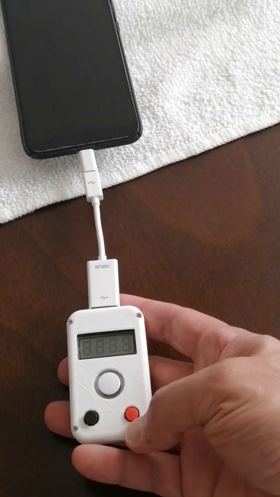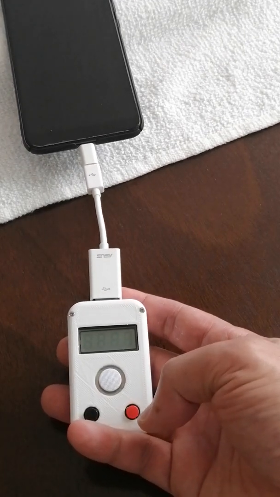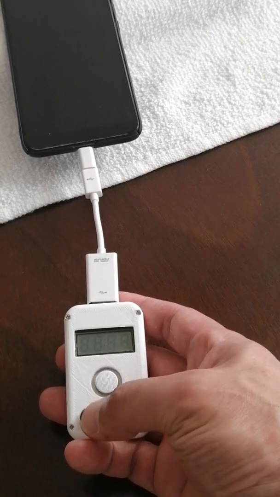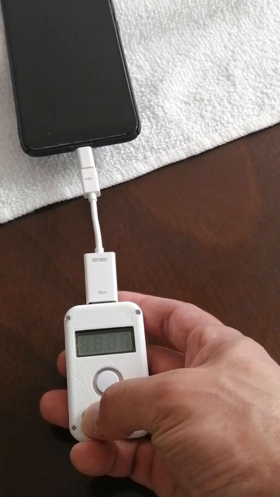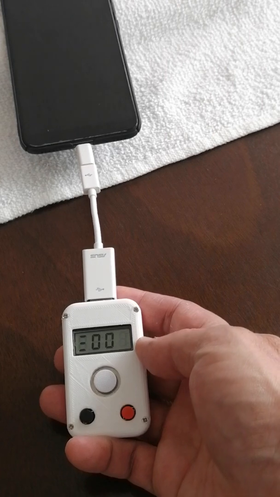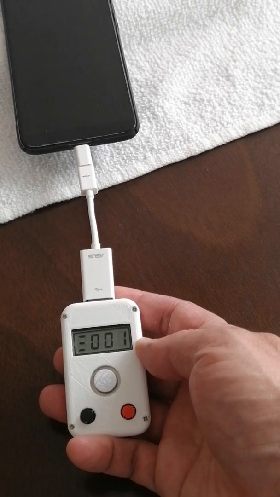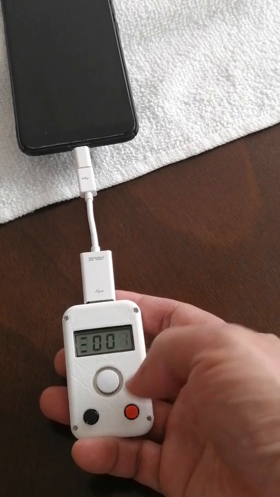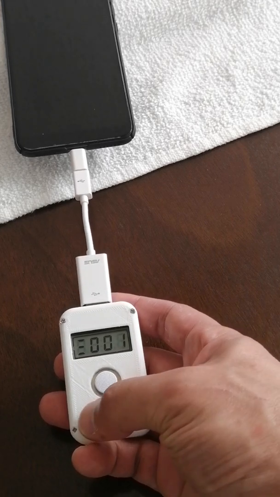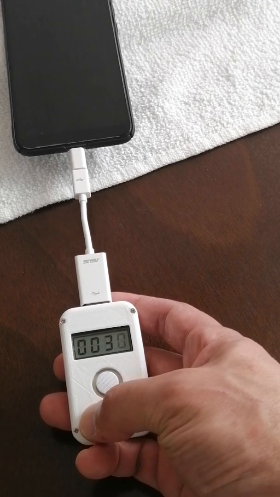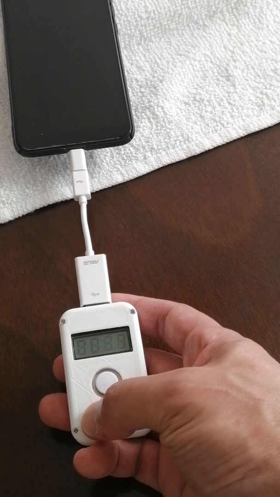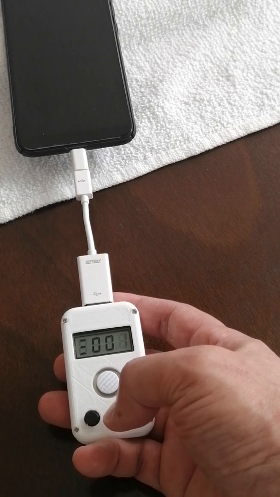First, you don't see anything on the screen. So first you press the break key for more than 1 second, and then it will show a lot of digits.